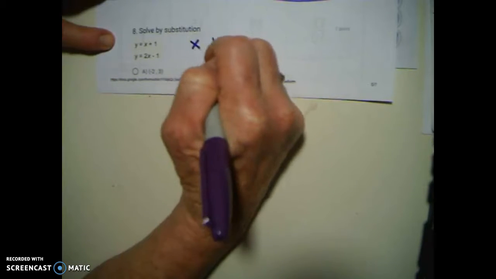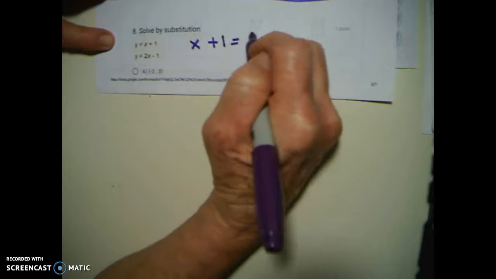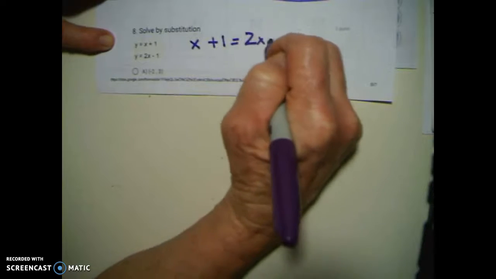Number 8, solve by substitution. So remember, substitution is where, since x plus 1 equals y and 2x minus 1 equals y, I'm going to let these two things equal each other. X plus 1 equals 2x minus 1.